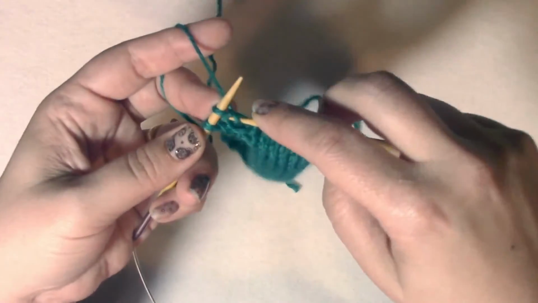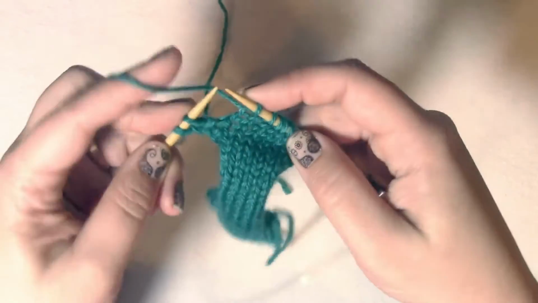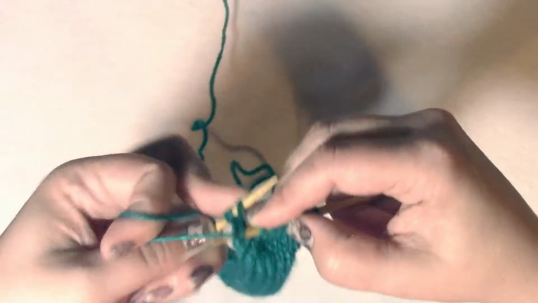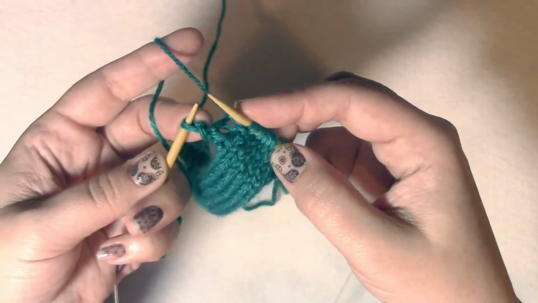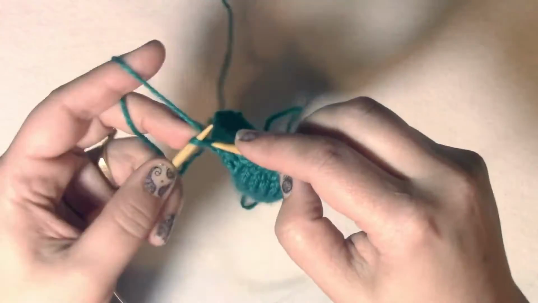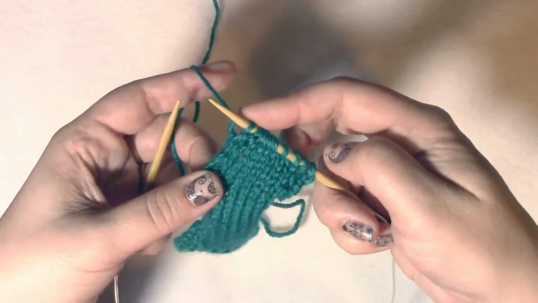Oops, sorry, got a little happy there. Okay, 2 stitches left. And now I'm going to purl the second to last stitch. And then back to the pattern, in this case, that is another knit. That's it for the front.